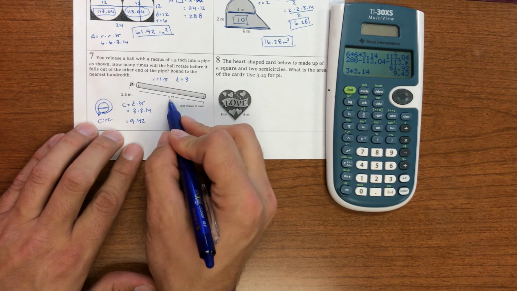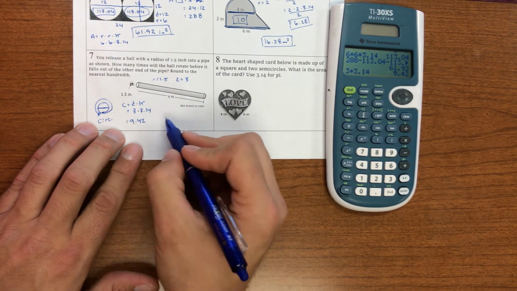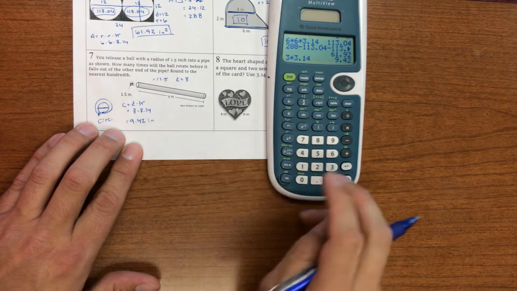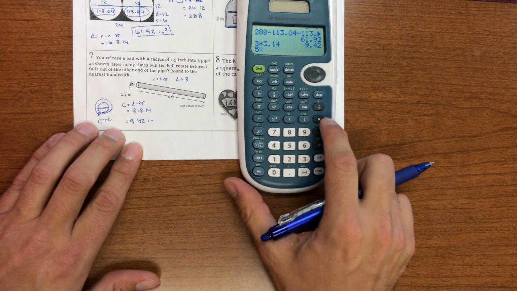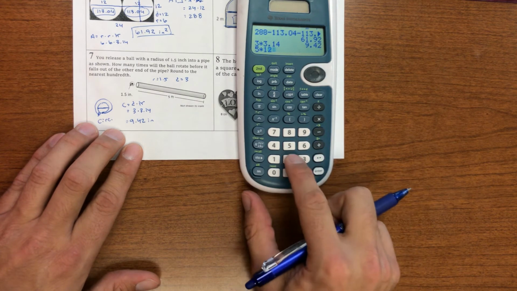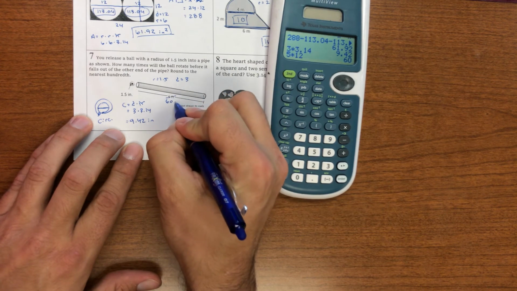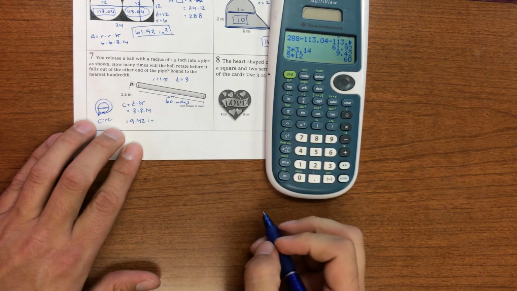That's kind of hard to do with feet and inches because these are inches. So we're going to turn this 5 feet into inches by saying every foot of the 5 feet is 12 inches. So that means that instead of 5 feet, this is 60 inches long.